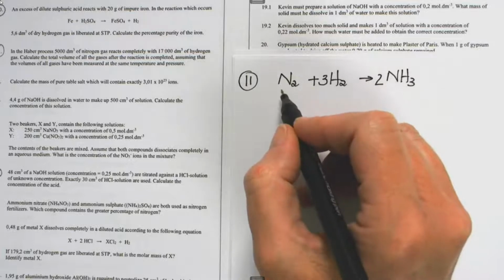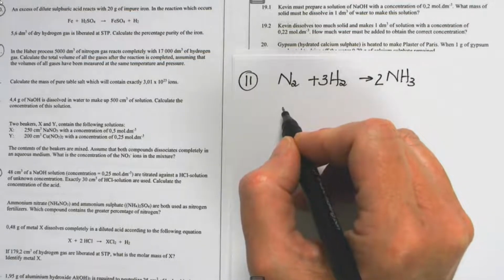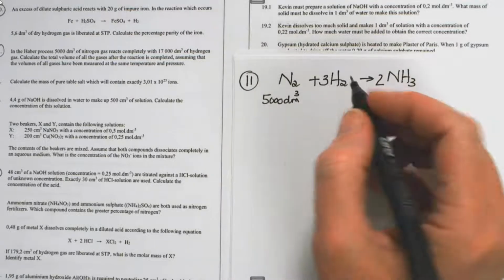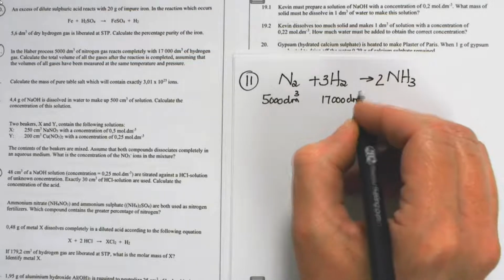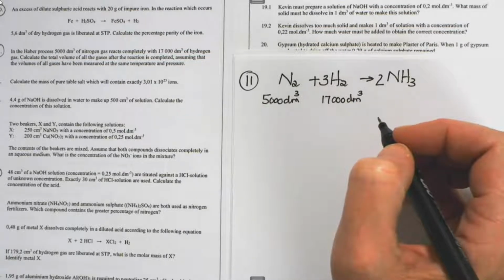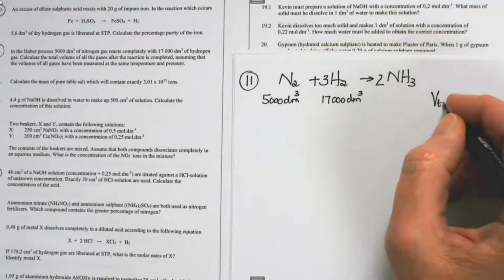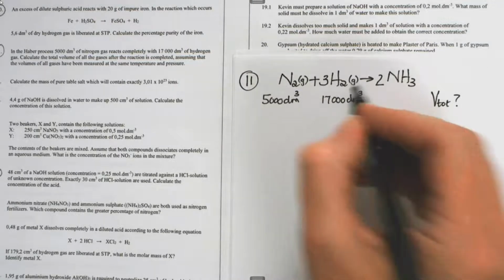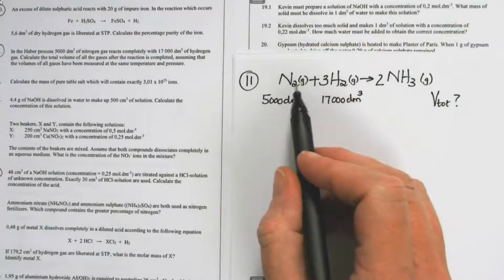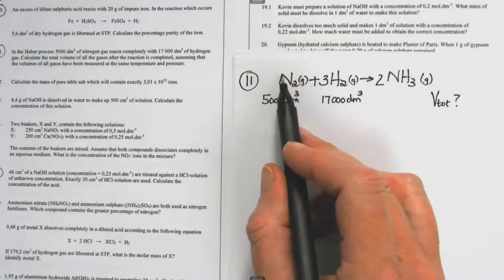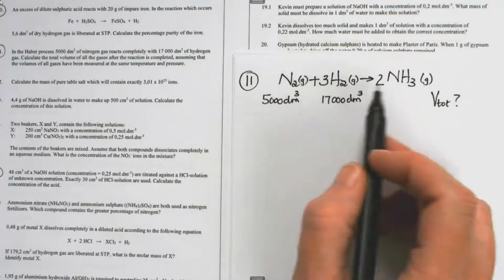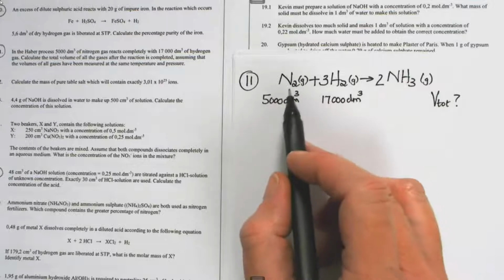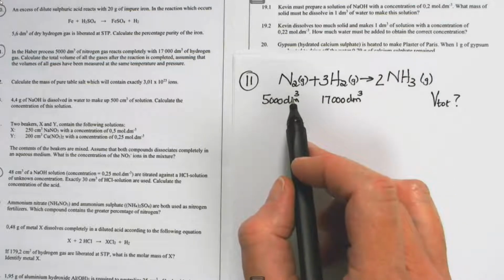Okay, that's step 1. Step 2, what is given and what is asked. In the Haber process, 5,000 cubic decimeters of nitrogen gas reacts completely with 17,000 cubic decimeters of hydrogen gas. Calculate the total volume of all the gases after the reaction. So they want V total after the reaction. Okay, if you want to, you can put in there it's a gas, and ammonia is also a gas. So now this means in this reaction, nitrogen is used up, hydrogen is used to form ammonia. Okay, so there will be ammonia, but now your hair must stand on end because both reagents are given. So that means one will be in excess.